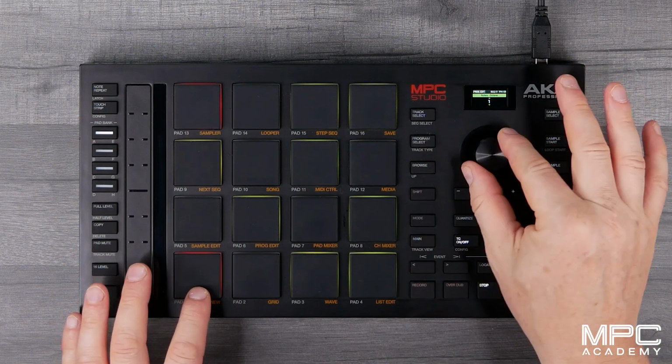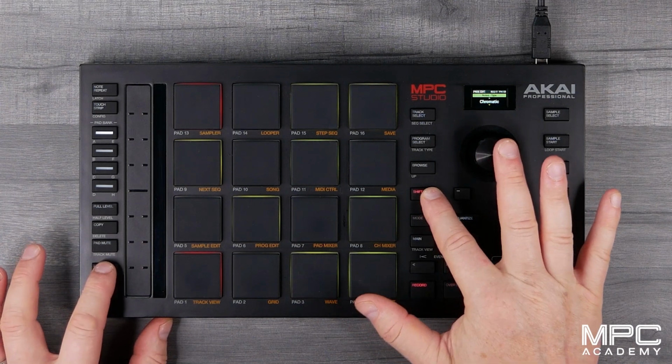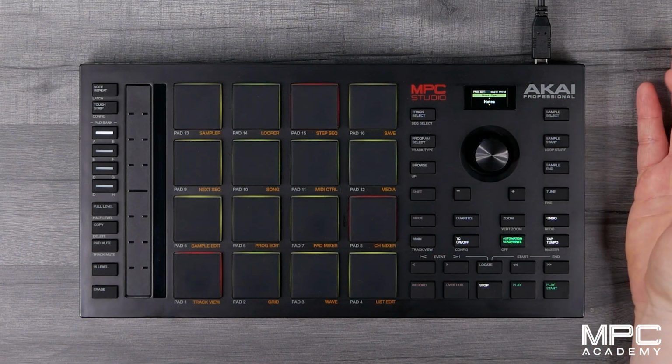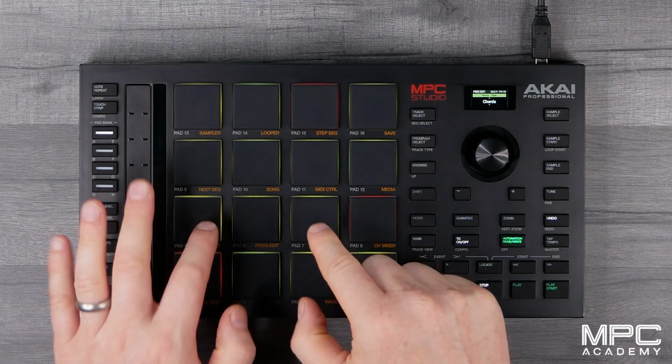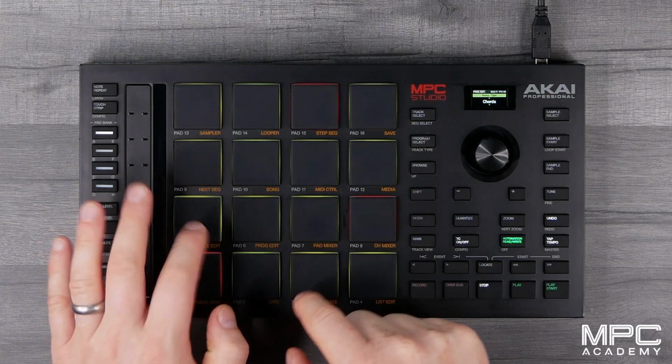Now, to access all of the different mode types, if you hold down Shift and 16 Levels again, we can come out of Chromatic, then go to Notes, then we have Chords. So now our pads will start playing chords.